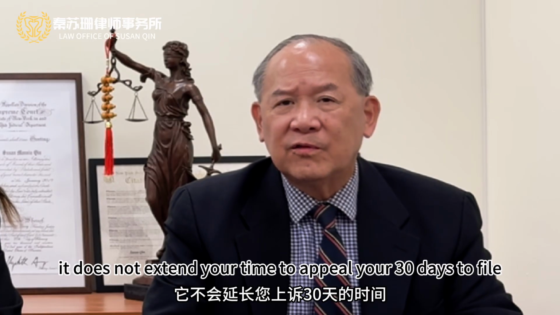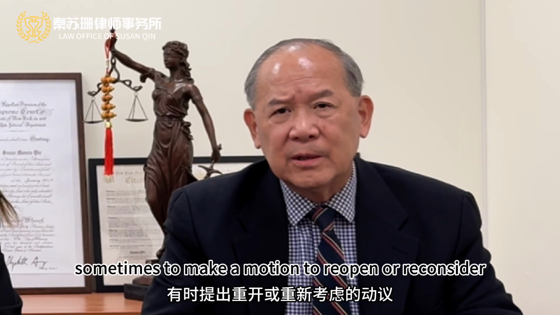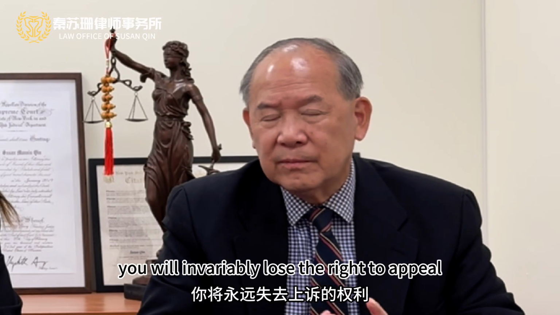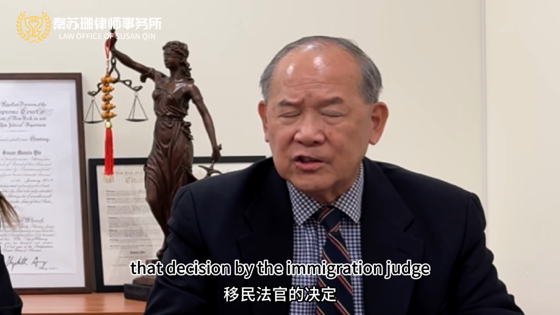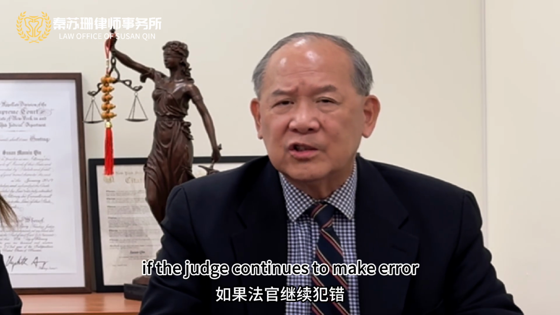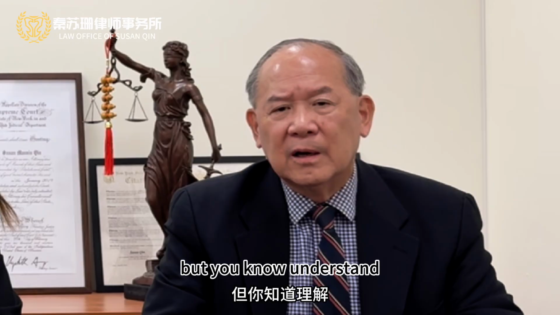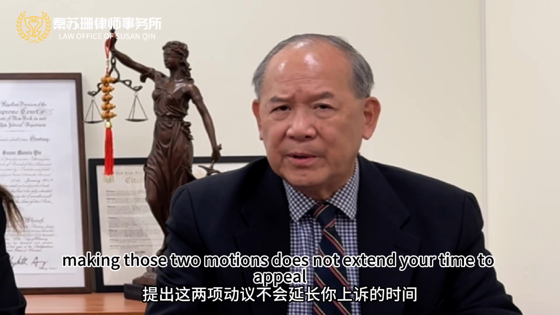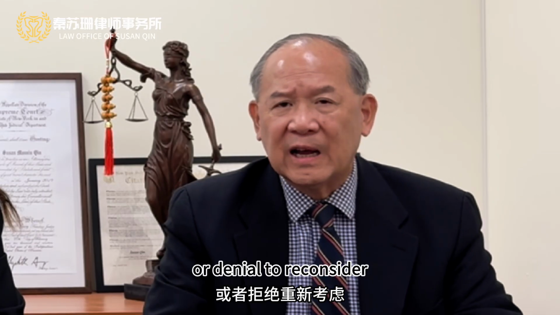Your 30 days to file a notice of appeal continues to run. So it may be problematic sometimes to make a motion to reopen or reconsider because you will invariably lose the right to appeal that decision by the immigration judge, but you do have the right to appeal the motion to reopen or reconsideration if the judge continues to make error with regard to that facet of your motion. But understand, making those two motions does not extend your time to appeal, but you can appeal the denial of a motion to reopen or denial to reconsider.